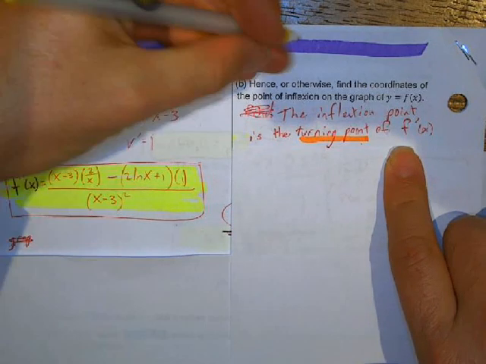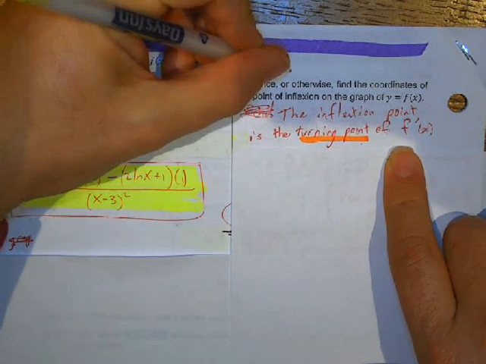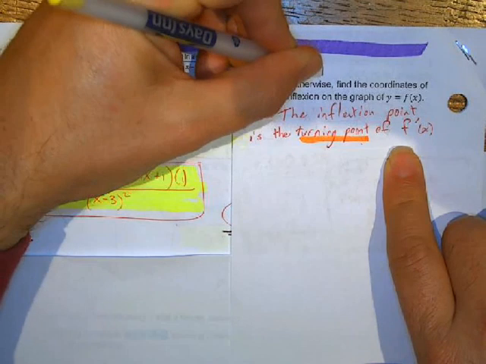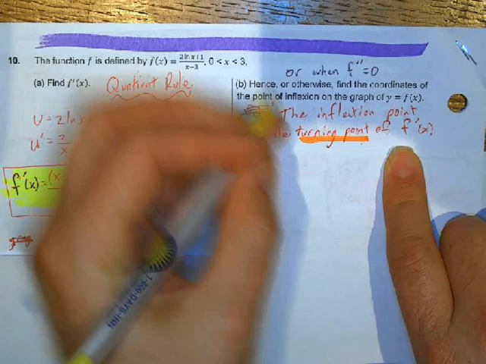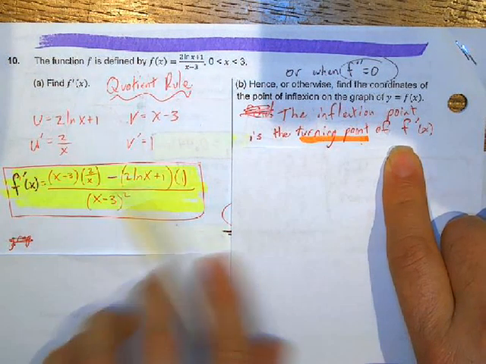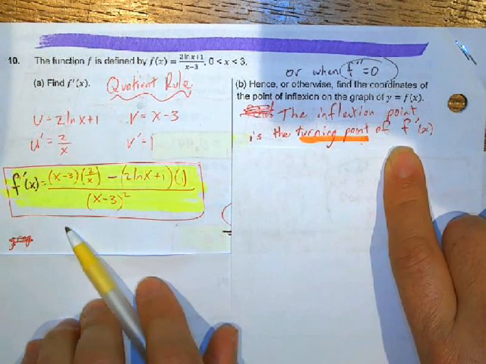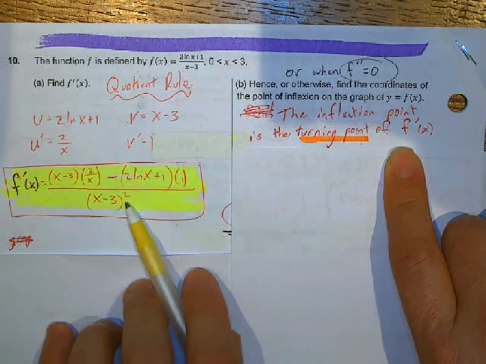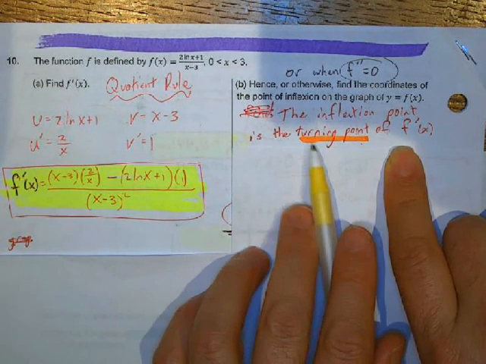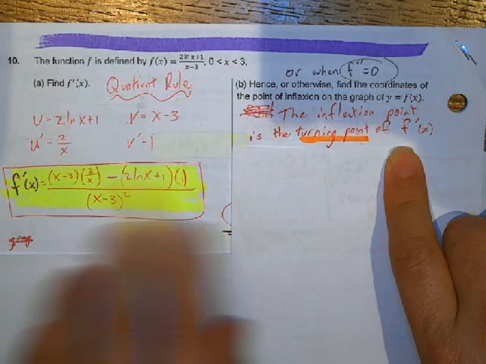I should add, or when the second derivative equals 0. I could have gone through the process of finding the second derivative of that, but that sounds like a real pain. So instead, I thought it would be easier to figure out the minimum or maximum of this graph.